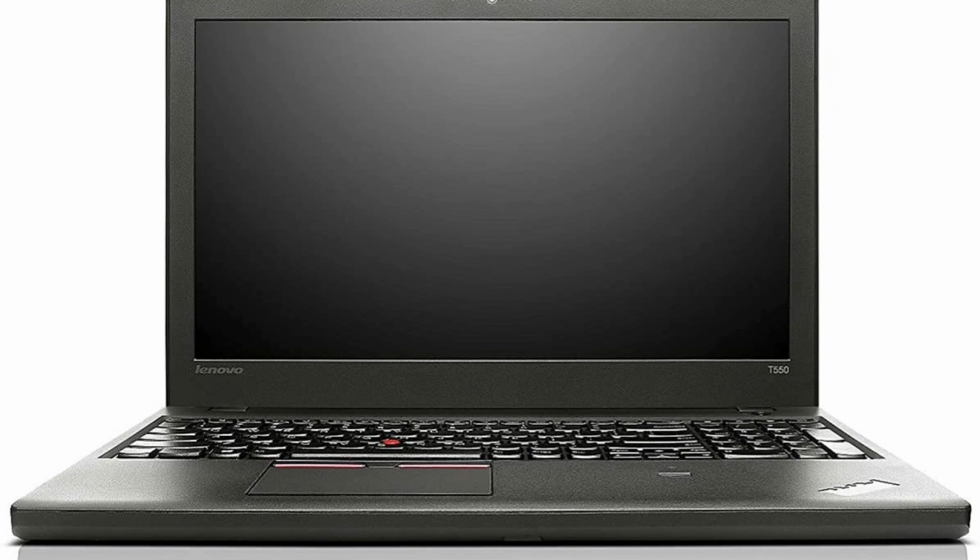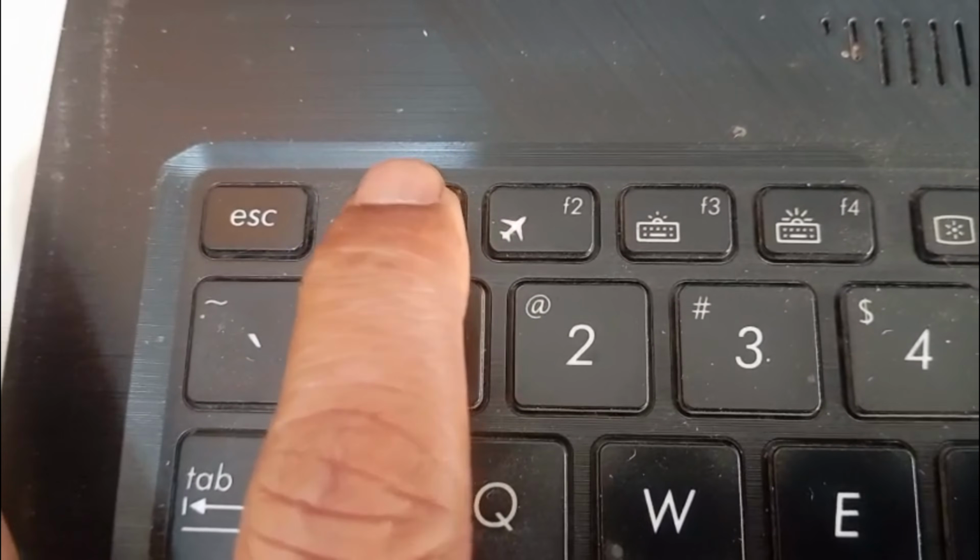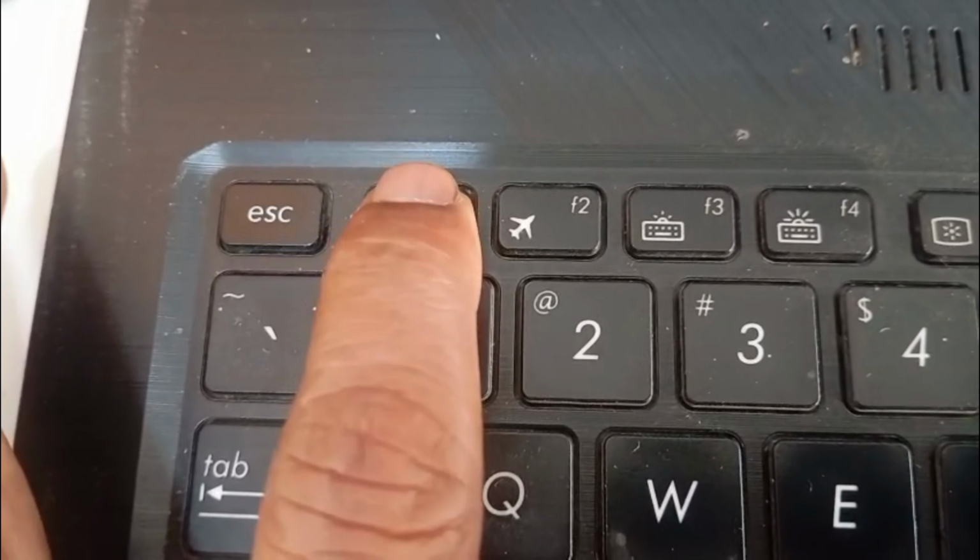In this video, I'll show you how to change the boot mode from UEFI to legacy mode on a Lenovo ThinkPad T550. As soon as you see the Lenovo logo, repeatedly tap the F1 key to enter the BIOS setup.